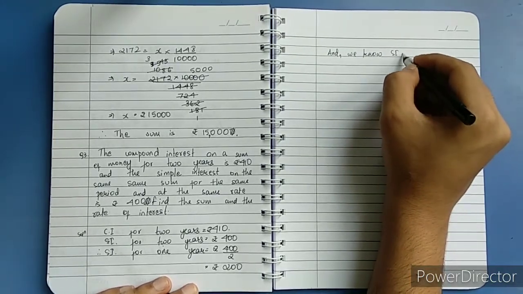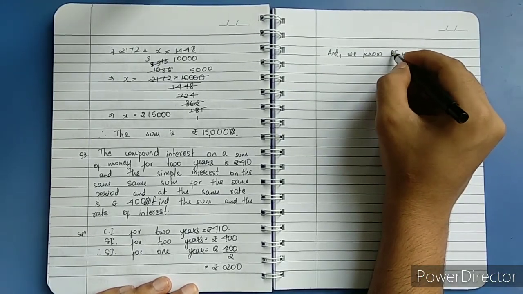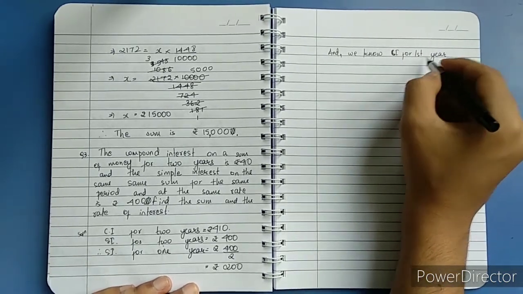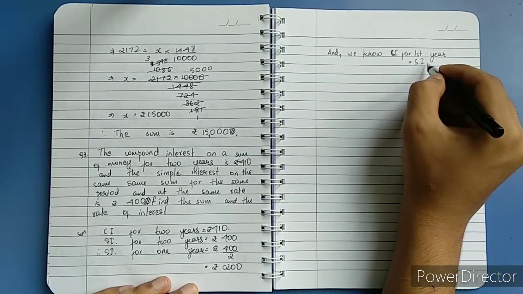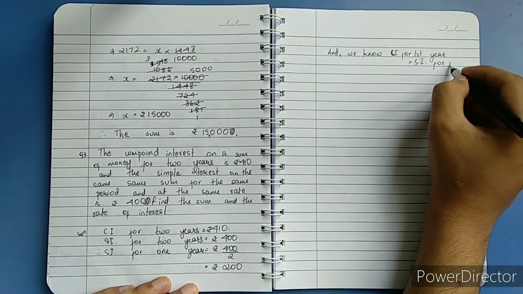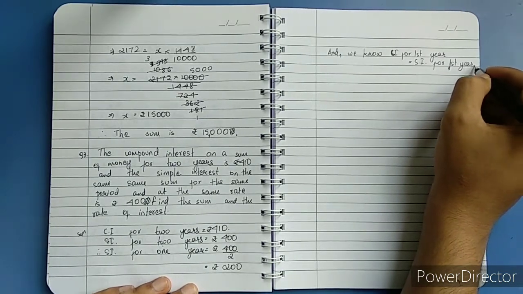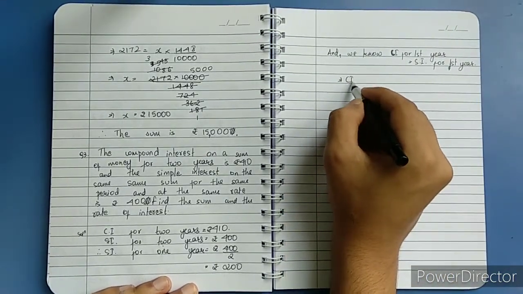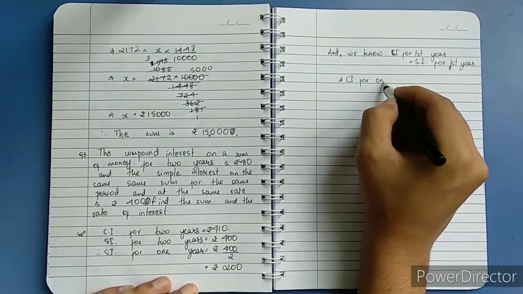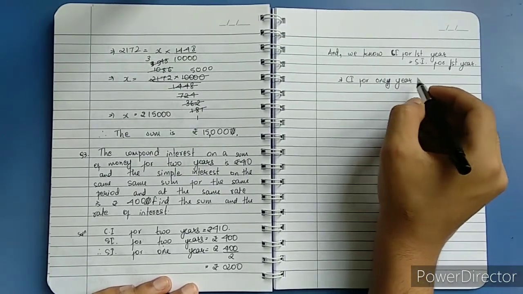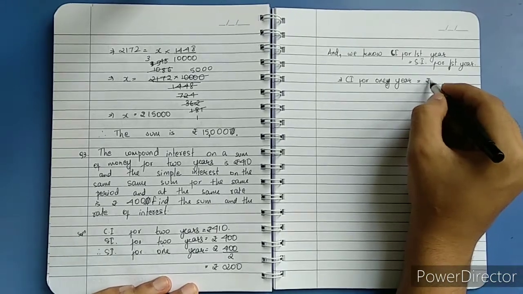compound interest for the first year is equal to simple interest for the first year. In the first year, the simple interest and the compound interest are equal. So this implies CI for 1 year is equal to rupees 200.